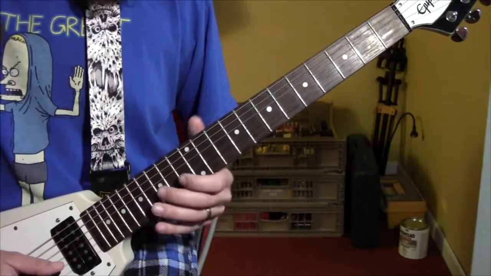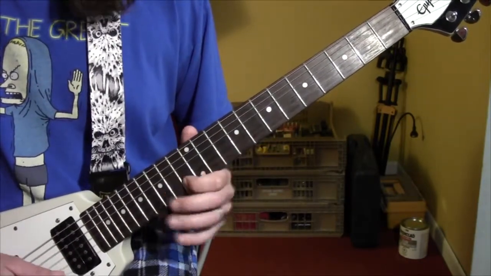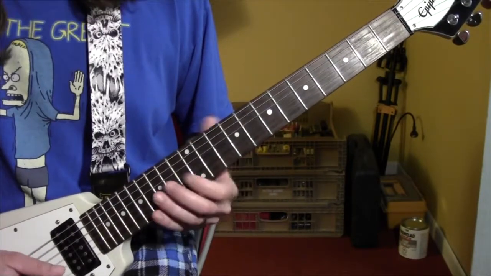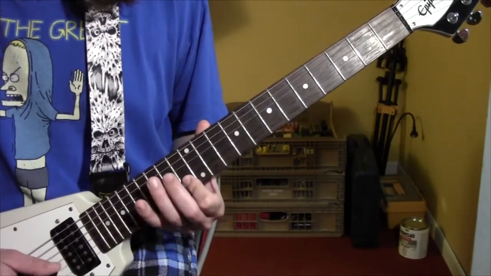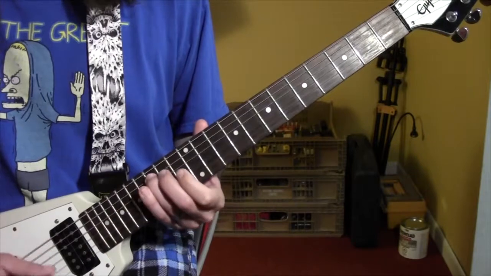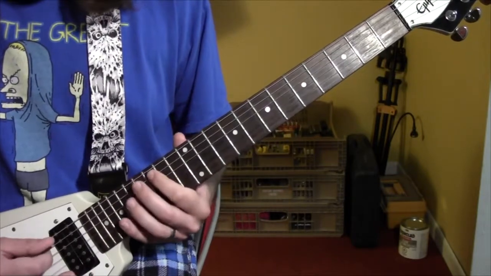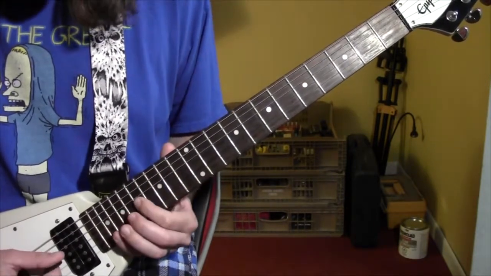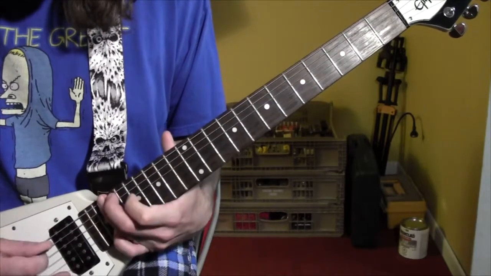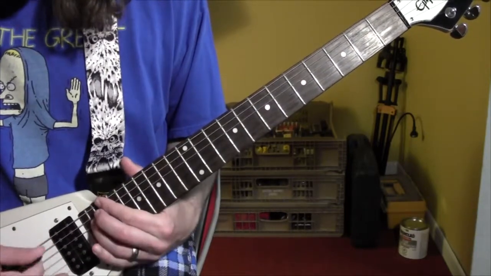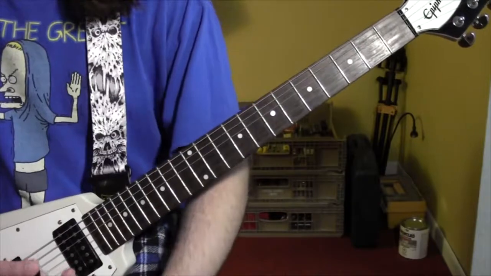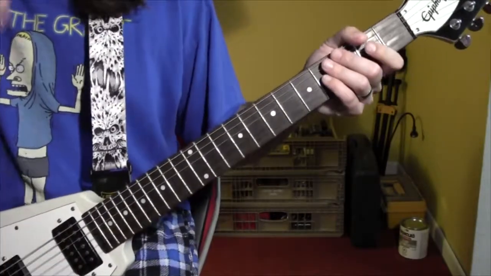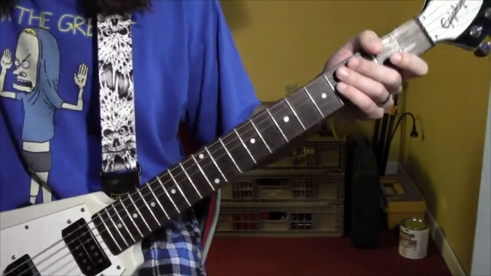And then you'll notice after position 5 you end up on the B string again, which is position 1. Position 2, position 3, position 4, and so on. So they all tie together and they're all the same notes.